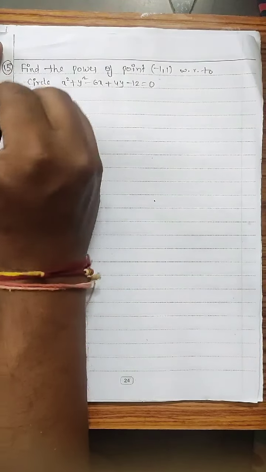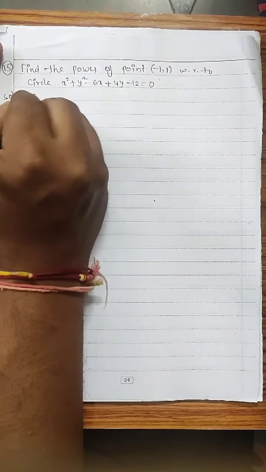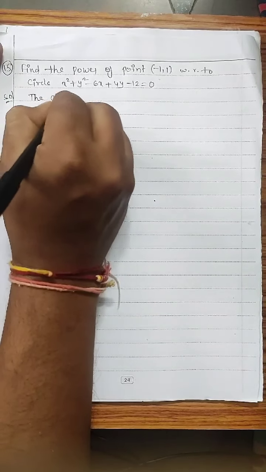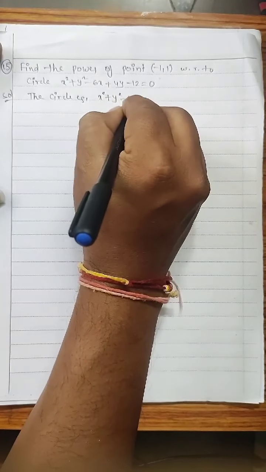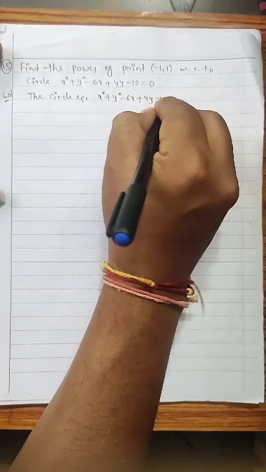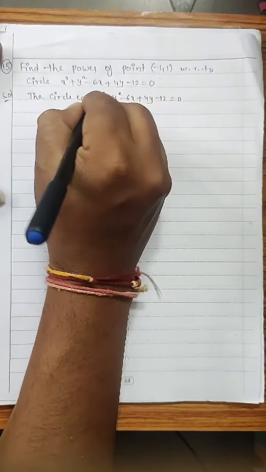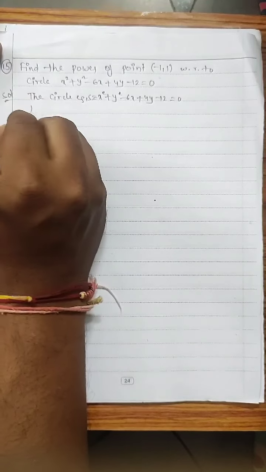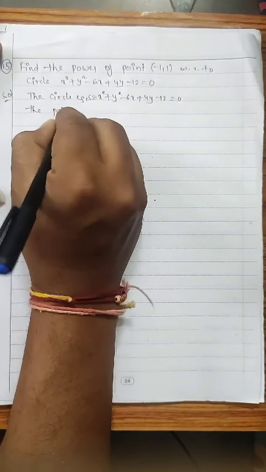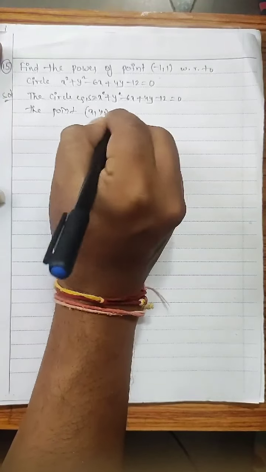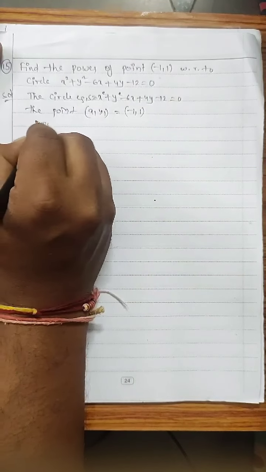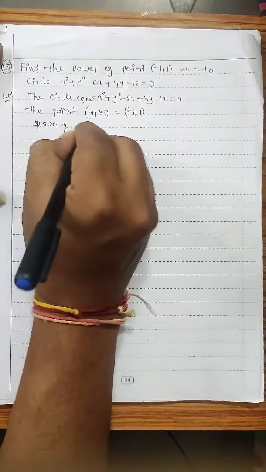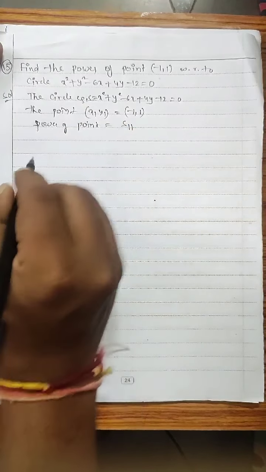So therefore, the given circle equation is x² + y² - 6x + 4y - 12 = 0. Then the given point (x1, y1) is (-1, 1). Then the power of the point is equal to S11.